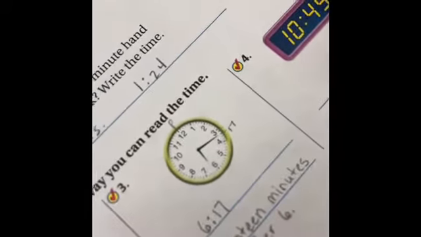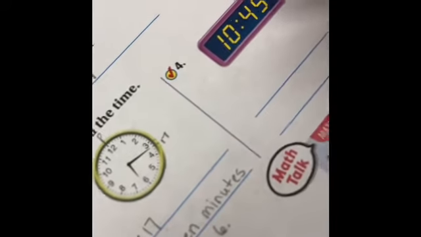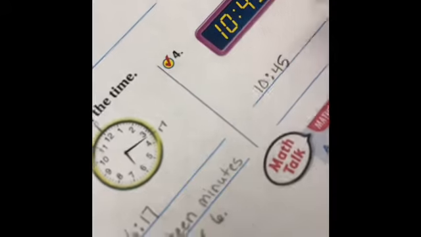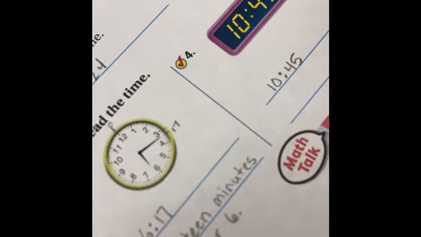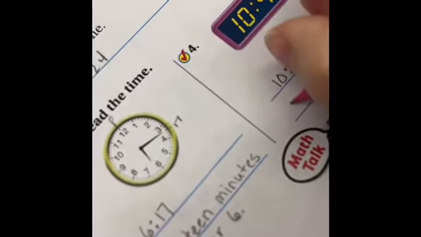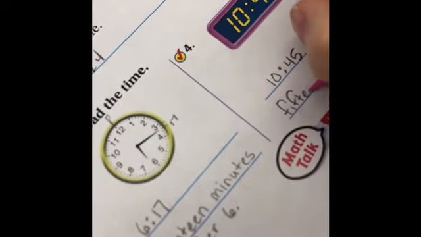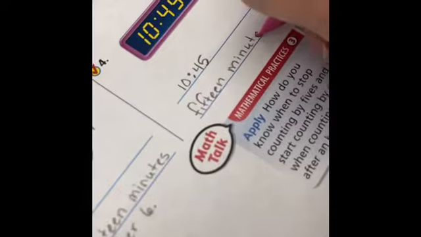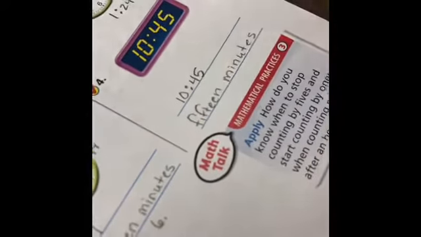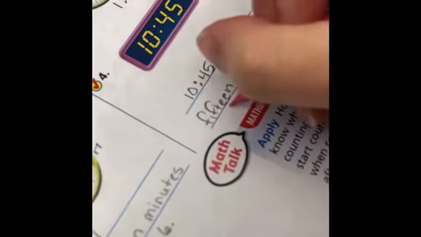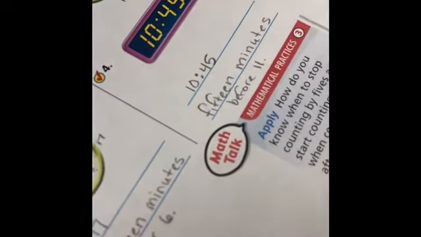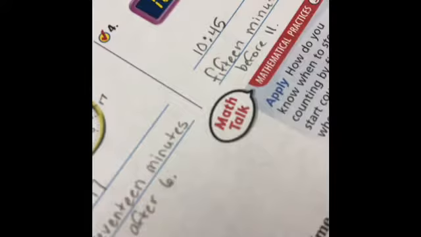Now this one tells us the time. It's a digital clock, and it simply tells us already that it is 10:45. Okay? And then you could say that that is 15 minutes before 11. It's 15 minutes before 11.